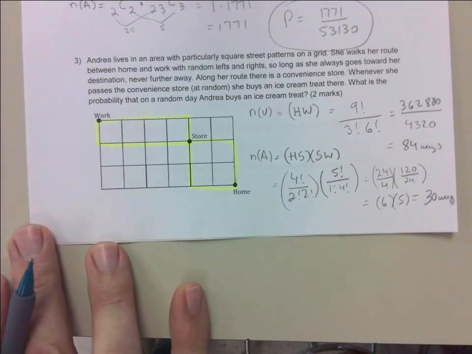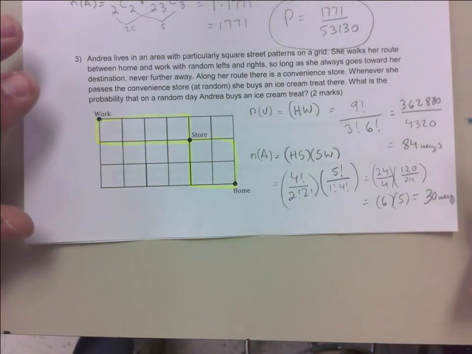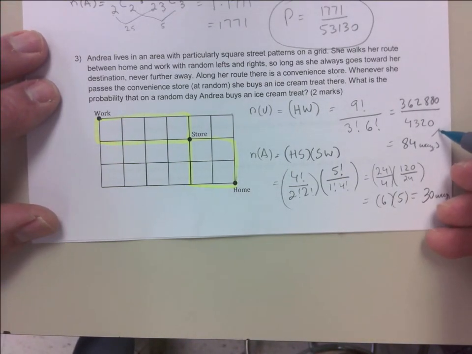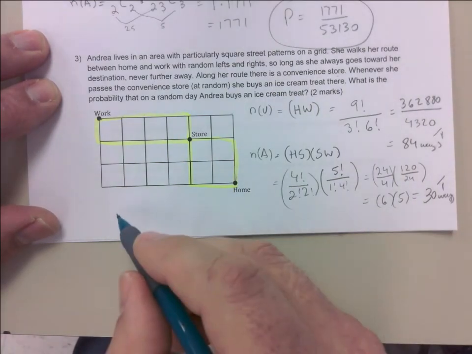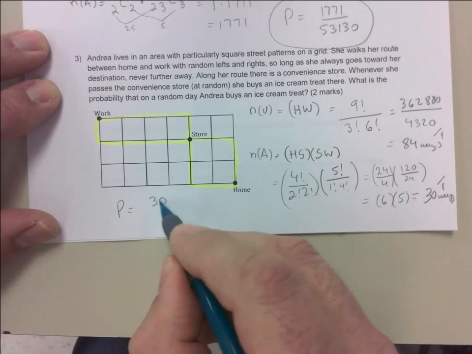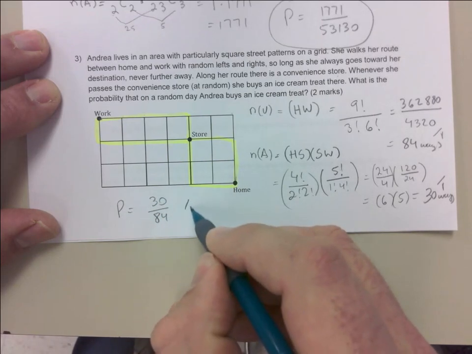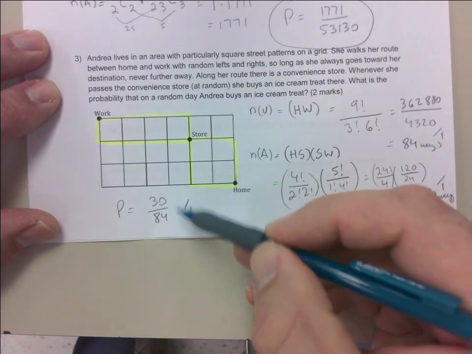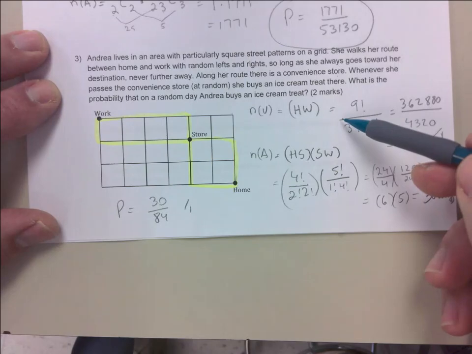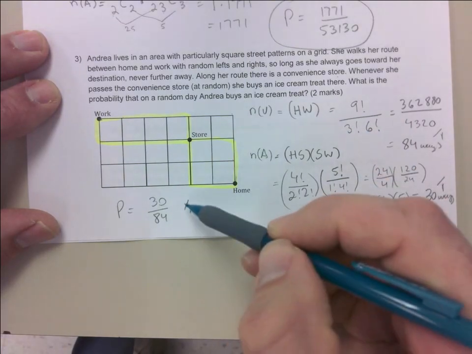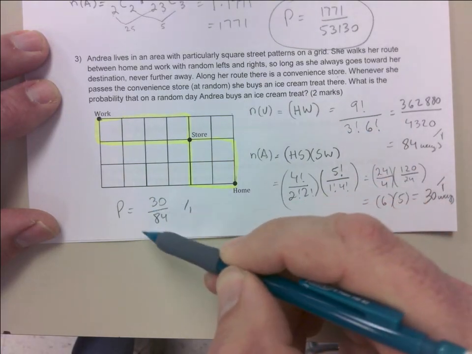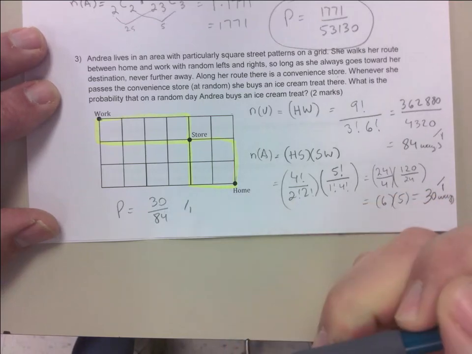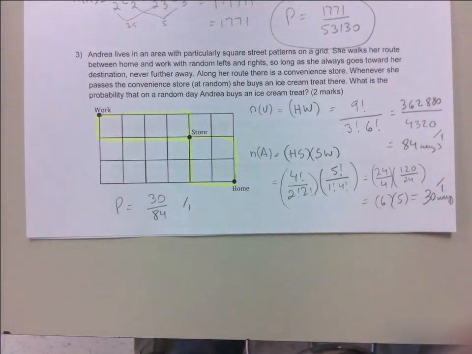Sorry about that. So let's do this. I'll give you 1 mark for the 84, 1 mark for the 30, and another mark for the probability. So what does that mean, 1 mark for the probability? As long as I see the 2 numbers being stacked, even if you got NU wrong or NA wrong, I'll still honor you by stacking them correctly.